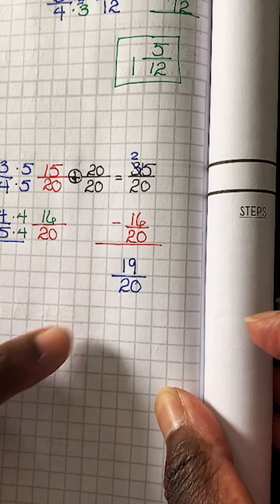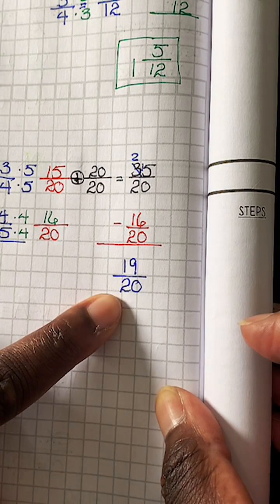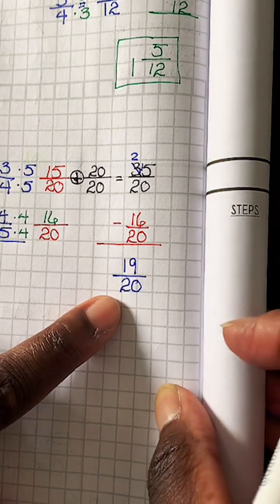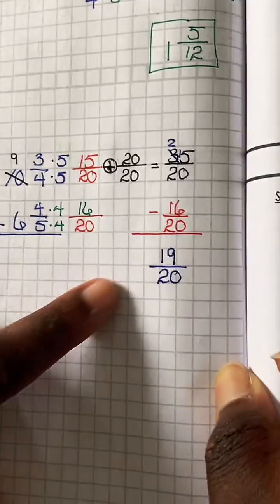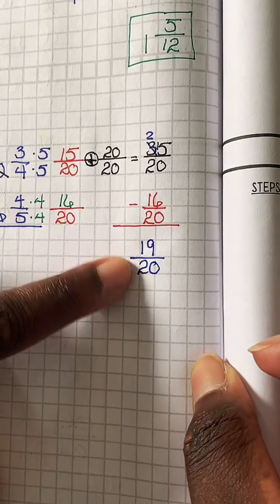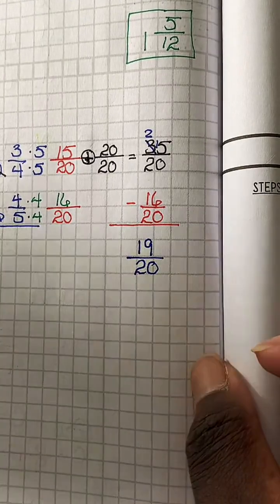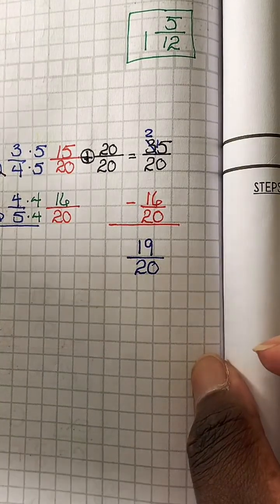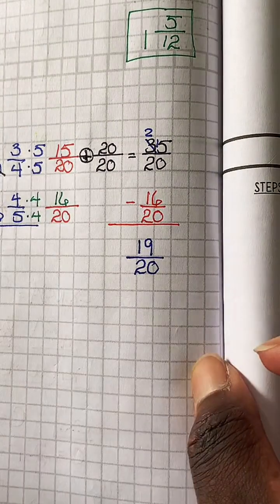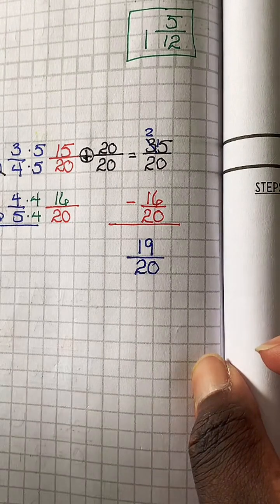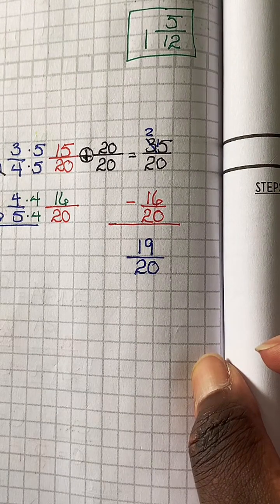Okay, so that's going to be a 19/20. Now we're going to come back to the whole numbers. We don't have a whole number to pull out. The only pulling out that comes is the addition. For the subtraction, you're borrowing. For the addition, you're going to pull a whole out.